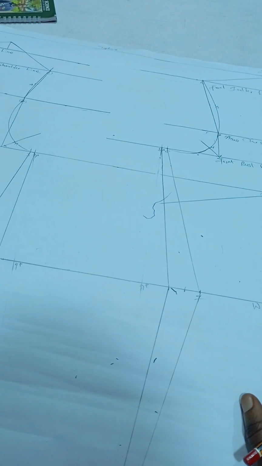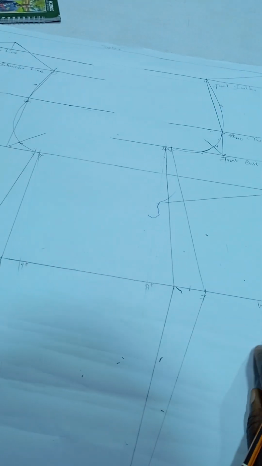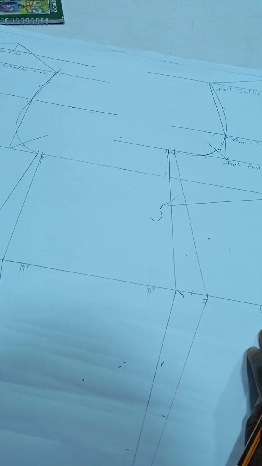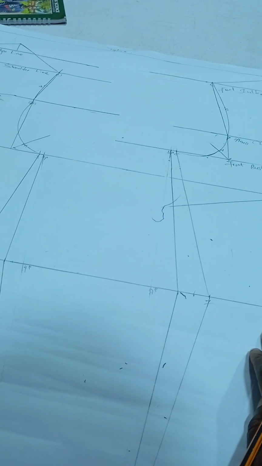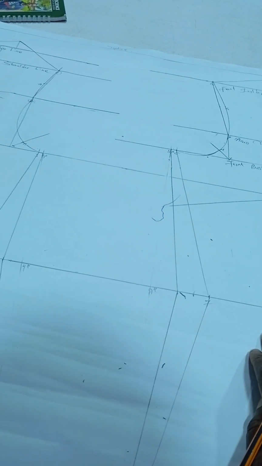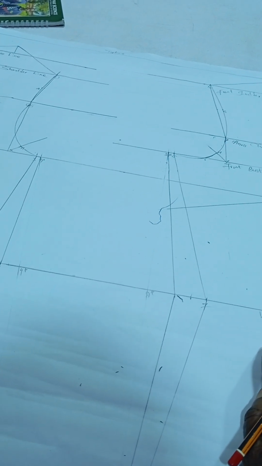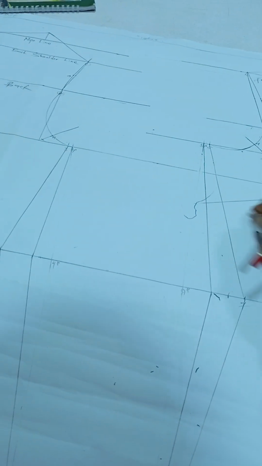Also know that you can get your bust dart by finding the difference between your front length and your back length, that is your nape to waist. Mine is 17 for the half length, front length, and nape to waist is 15. The difference is 2. I measure 2 inches, join it to the bust line, and this is a dart, the armhole dart.